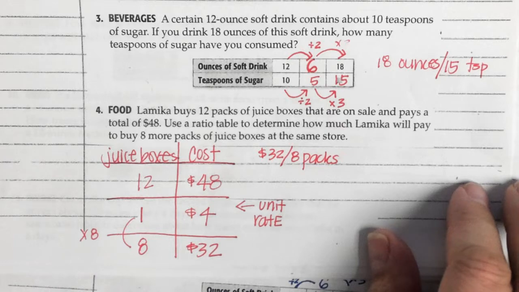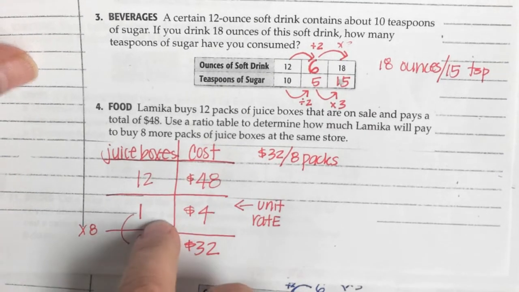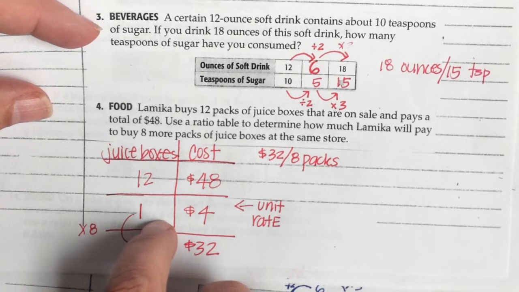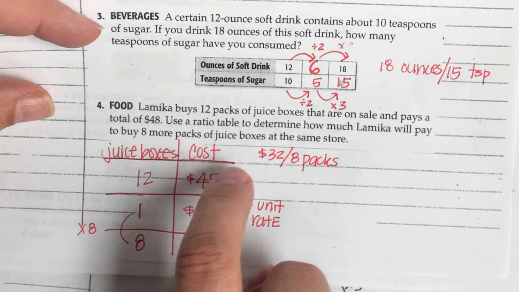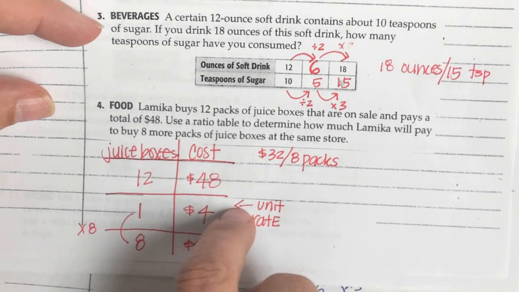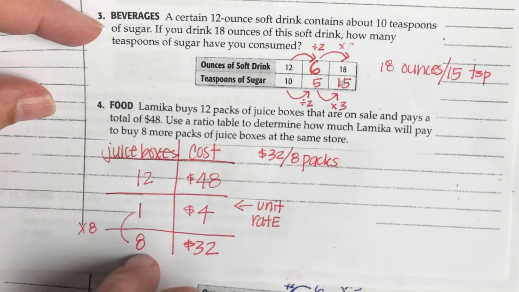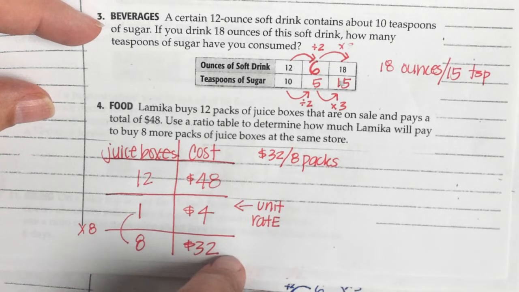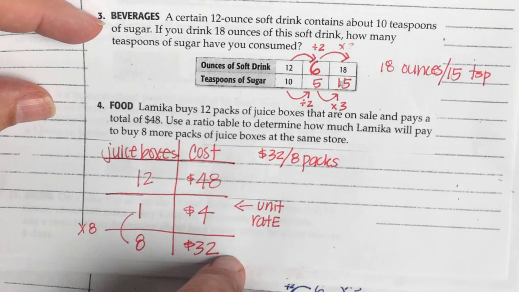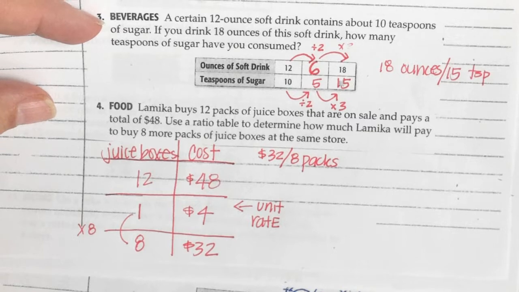Now, let me show you something. We did this using multiplication and division, right? What if I had done a 2 right here? Would that work? 12 divided by 6 will give us 2. So 48 divided by 6 will give us 8. And 2 times 4 gives me the 8. So 8 times 4 is 32. You get the same exact answer. It's fine that you use a different number.